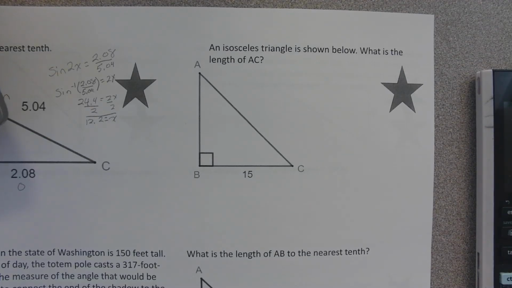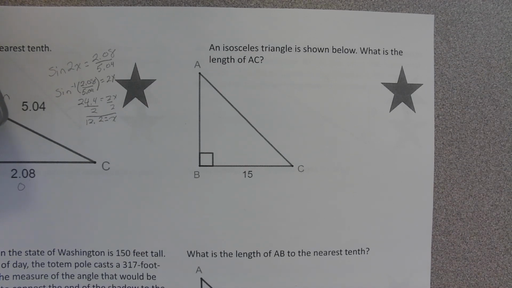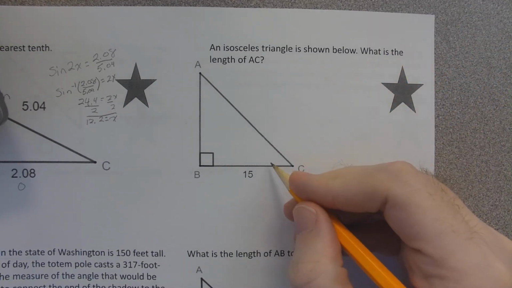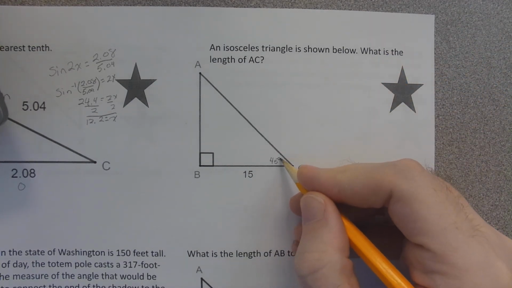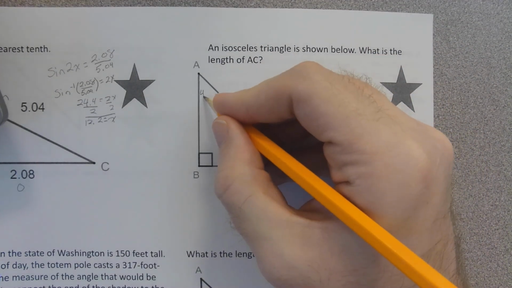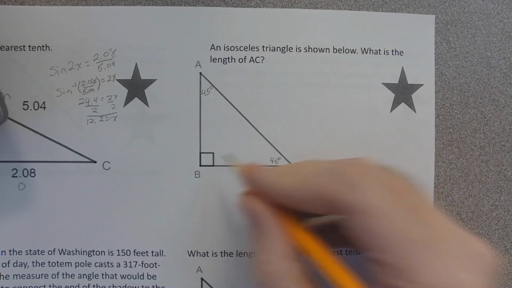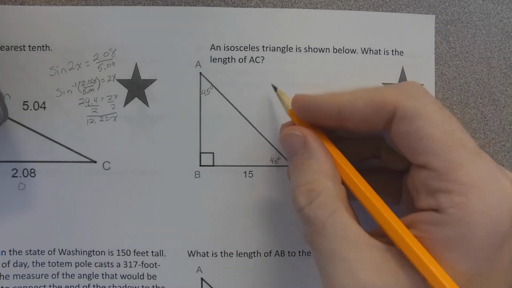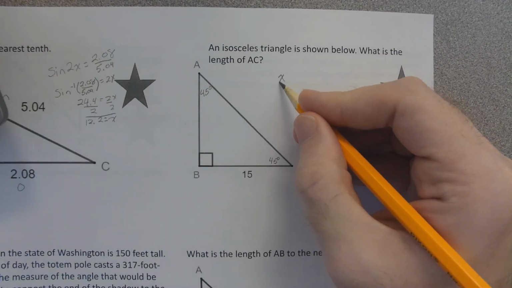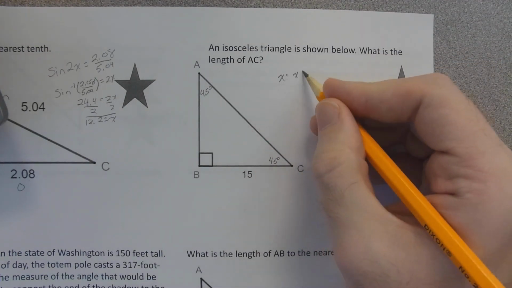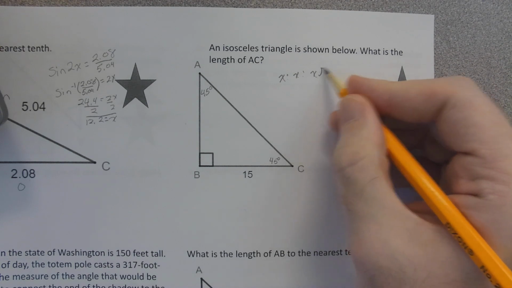Okay, now for the second question, it says we have an isosceles triangle. Since we know it's isosceles, that means it's a 45, 45, 90 triangle. And so that means it follows the x radical 2 formula.